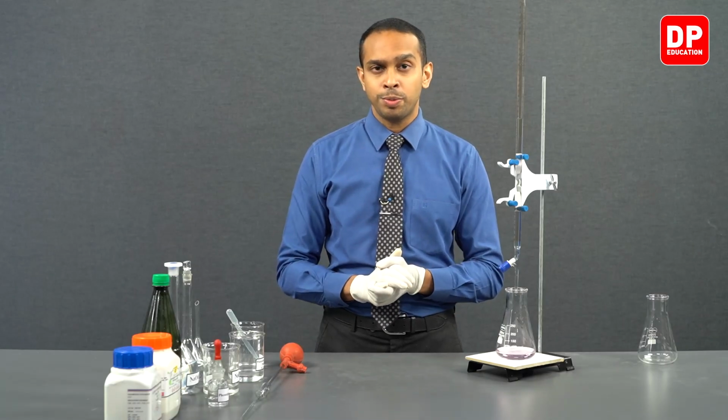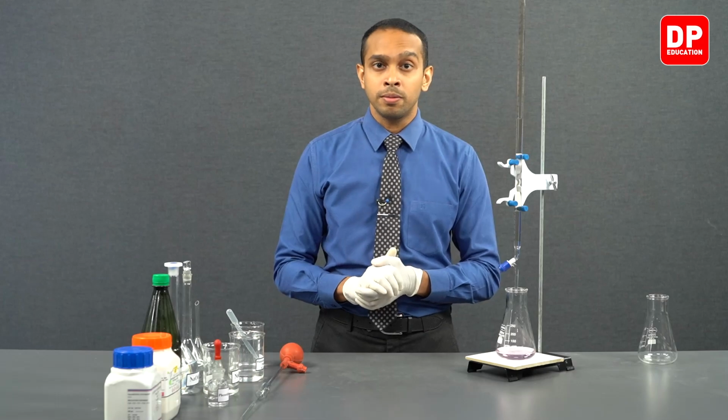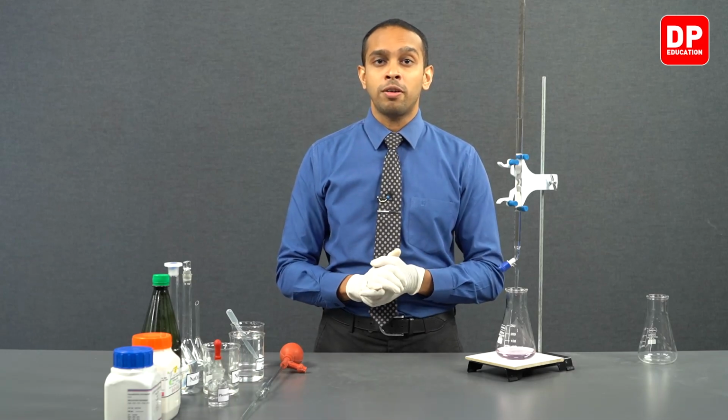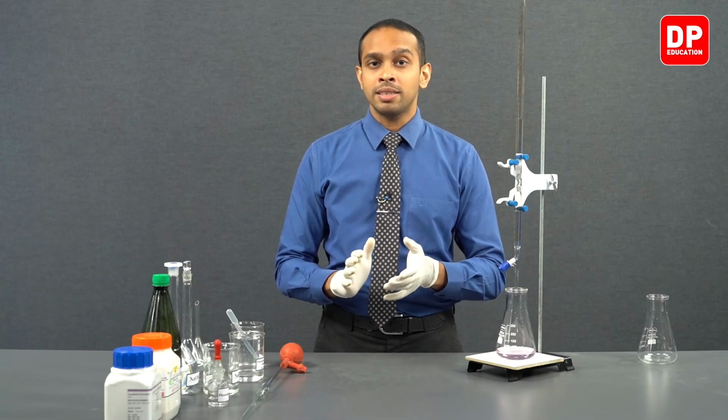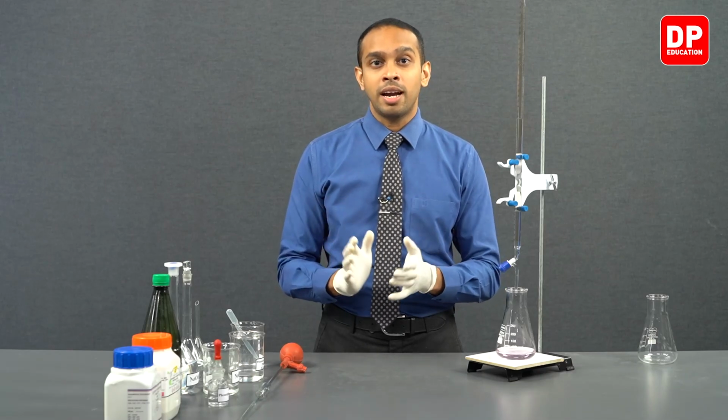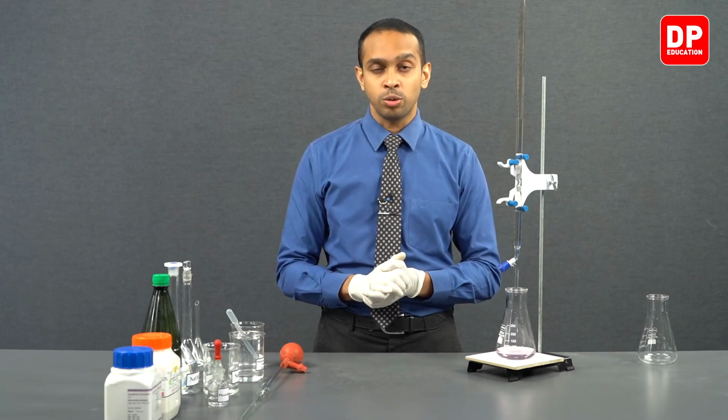So students, as you observed, the second titration burette reading was 26.4 cubic centimeters, and the first one was 26.3 cubic centimeters. So these two readings are concordant, as the difference is within 0.2 of a cubic centimeter. So therefore, we have obtained two concordant burette readings. We can now move on to our final titration and finish standardizing our sodium hydroxide solution.